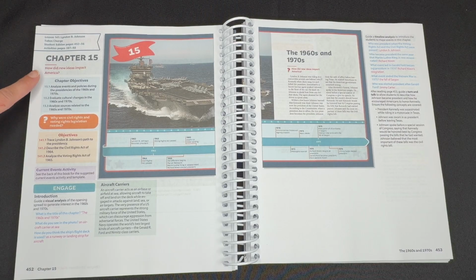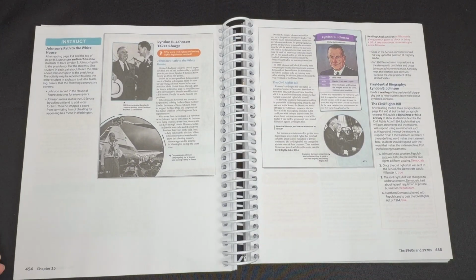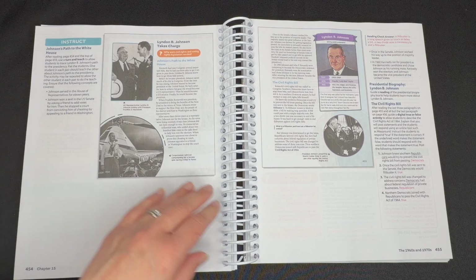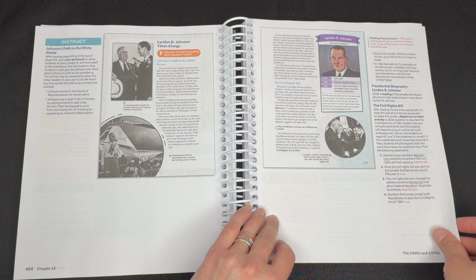For each chapter, you will have chapter objectives. We also have lesson objectives listed below. We have our engage portion of the lesson, questions that you can ask your student in blue with answers in red. We have the instruct portion of the lesson. We're looking at Lyndon B. Johnson in this lesson.